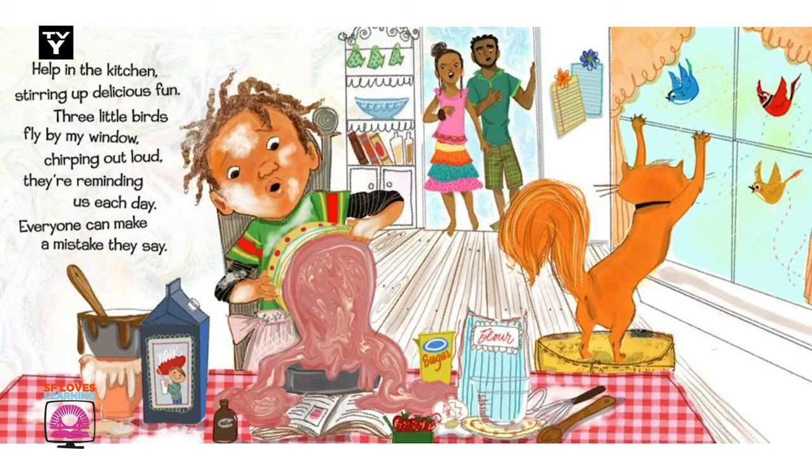Now let's look at this page. This looks like my kitchen. You can tell by the expression on the boy's face, he's having some strong feelings. What would you say he's feeling right now?